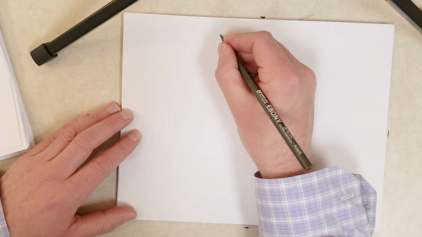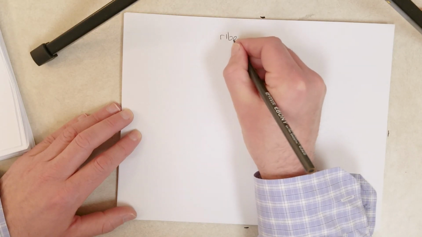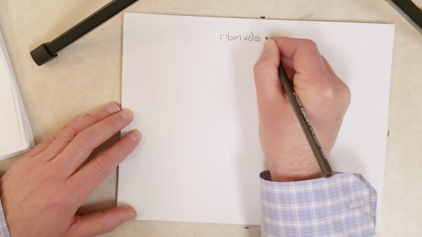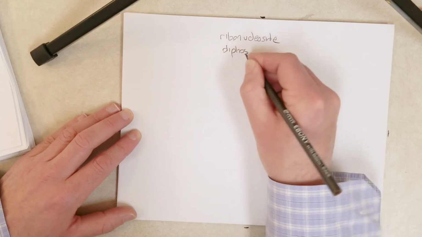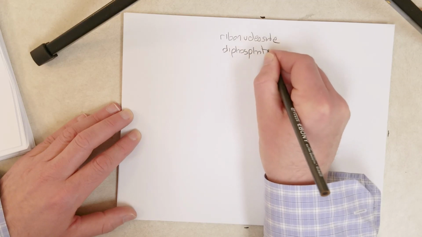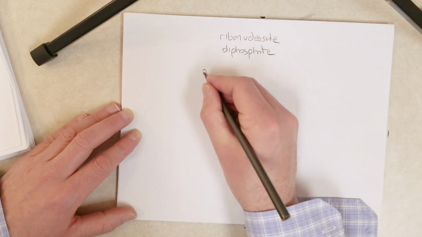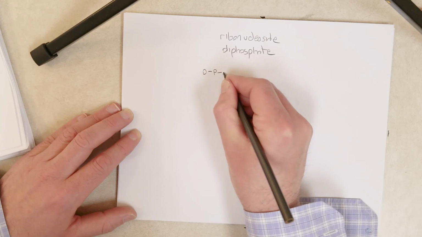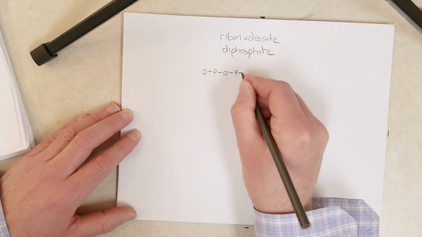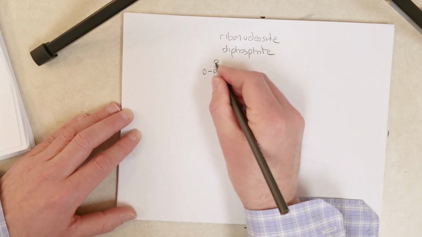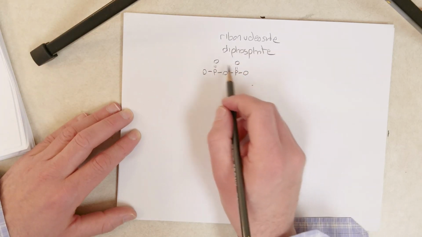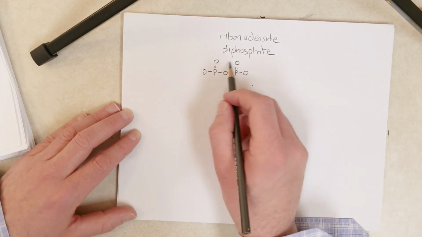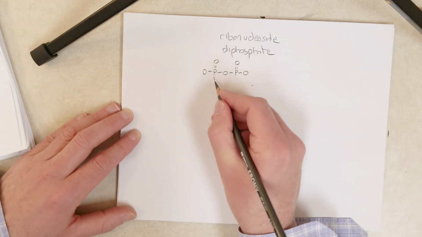So switch pencils here. Ribonucleoside diphosphate. So 2 phosphate groups. I'm going to put the O's here. Remember that the double bonded O's are usually, the double bond needs to be a free oxygen, not bound to anything else.